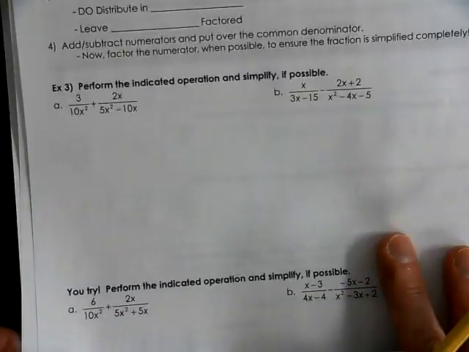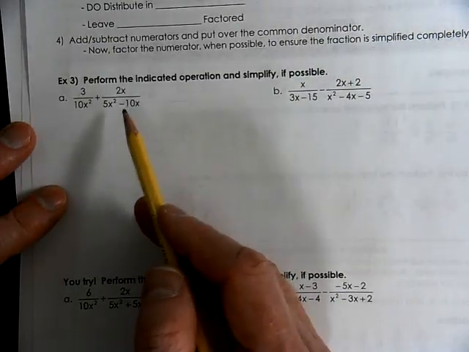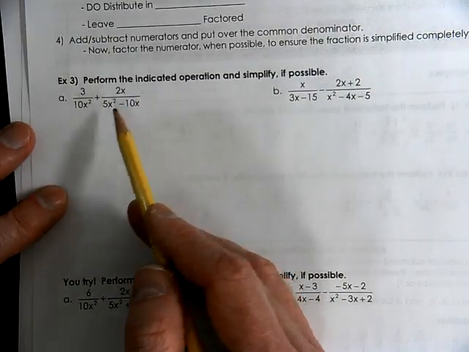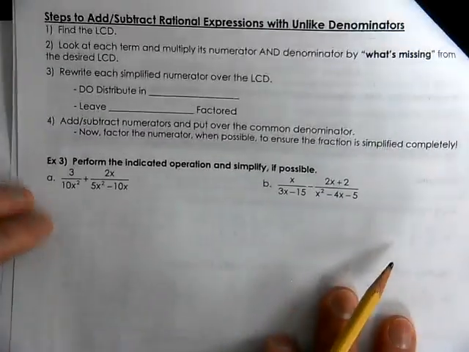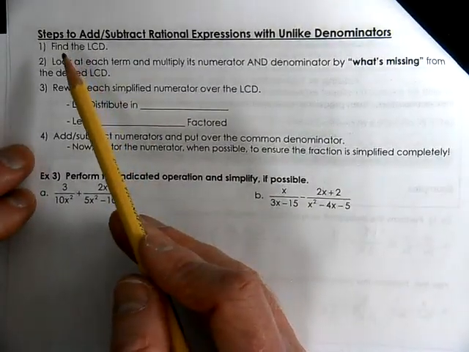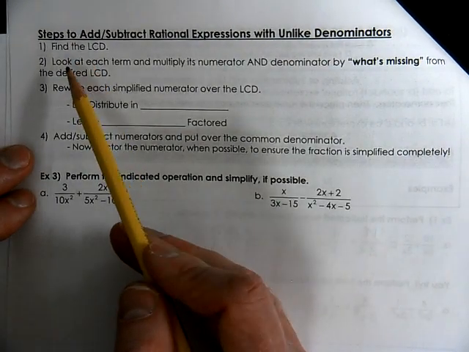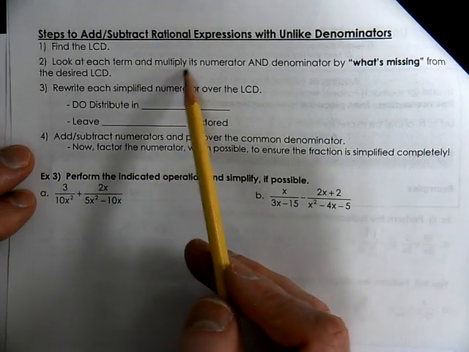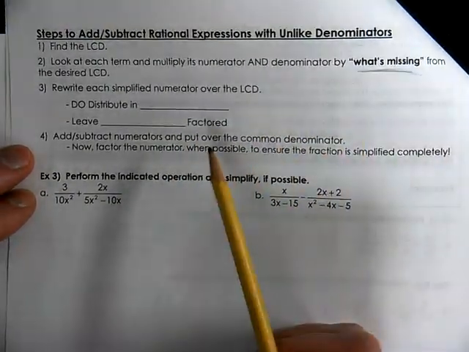Now we're going to try working with polynomials. All right. So what we're first going to do is find an LCD. And then we're going to look at each term and multiply its numerator and denominator by what's missing.